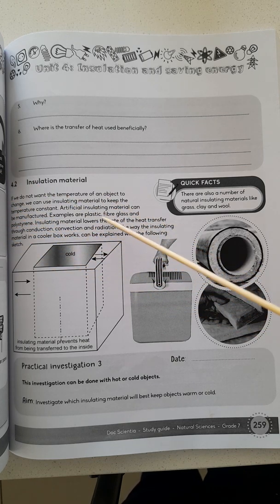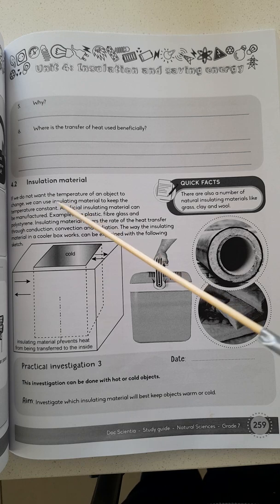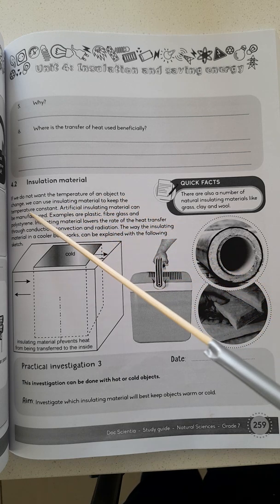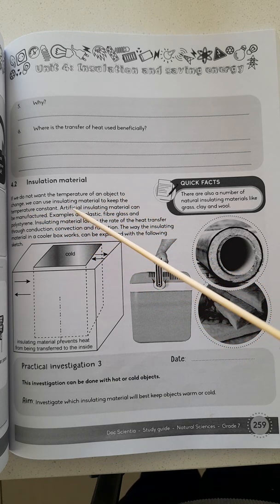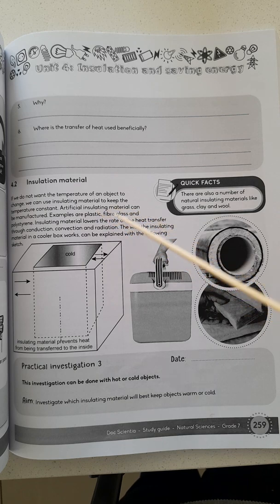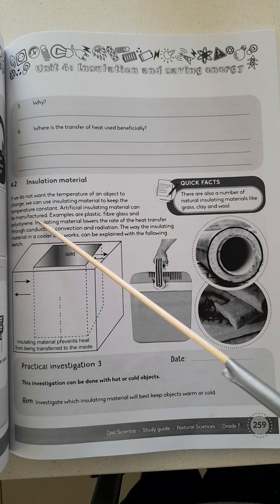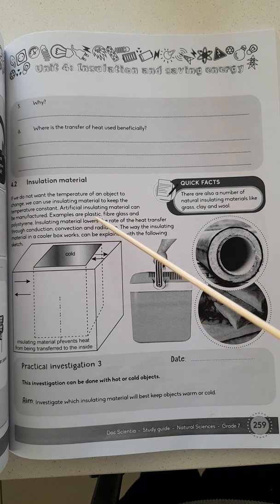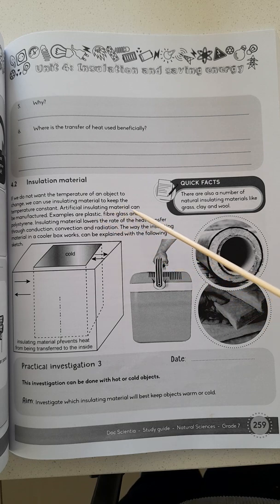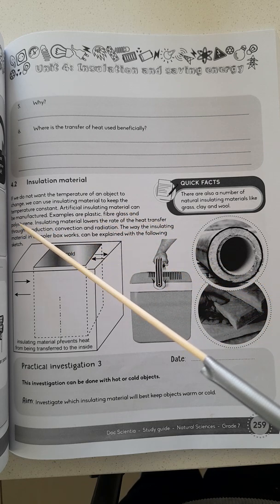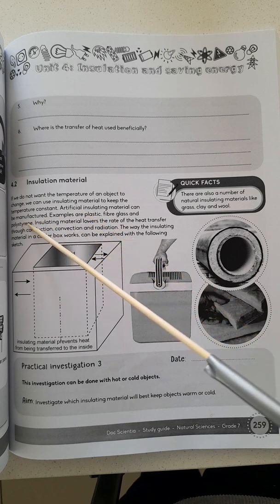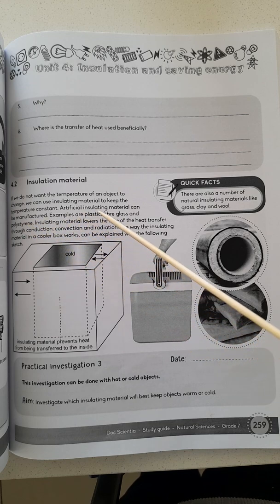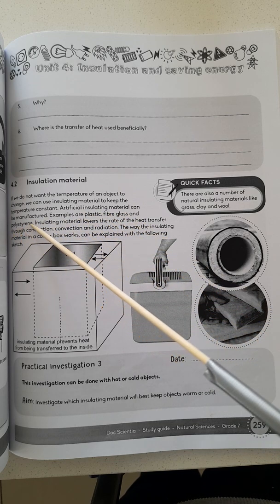So if we don't want that, we can use insulating material to keep the temperature constant. Artificial insulating material can be manufactured. Examples are plastic, fiberglass, and polystyrene. These are examples of insulating material. You need to know them: plastic, fiberglass, and polystyrene.